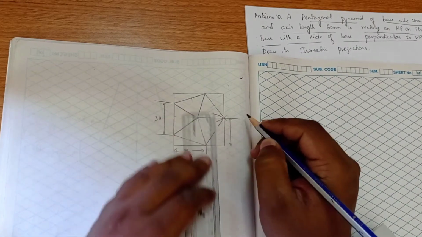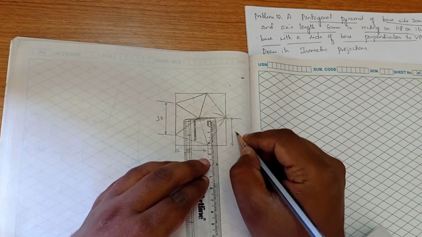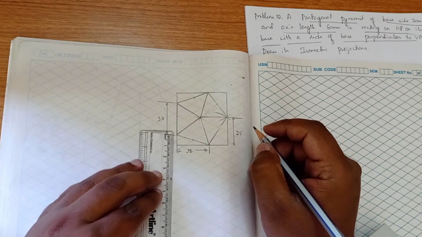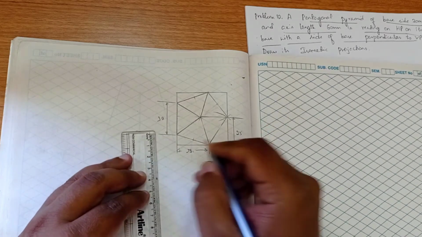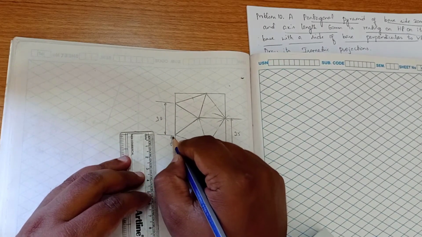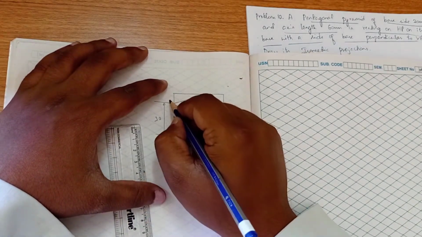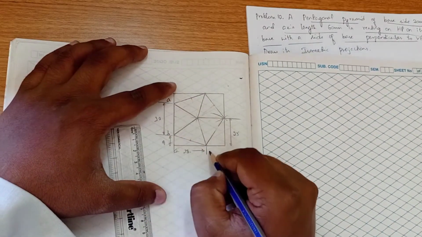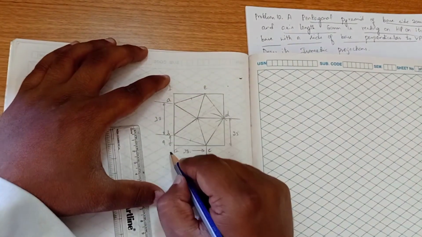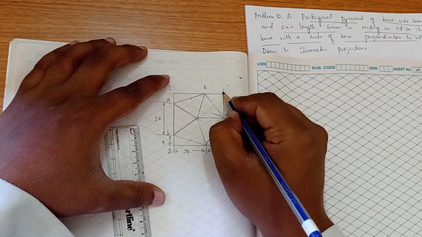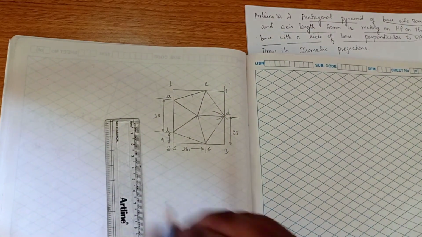So how much is it? Around 25. Okay, and then this dimension is also required. This is around 9 mm, we get it. Okay, 9 mm. So here what I will do is label this A, B, C, D, E, and for this box I give 1, 2, 3 and 4. Now using this box dimension we can easily construct the pyramid here.